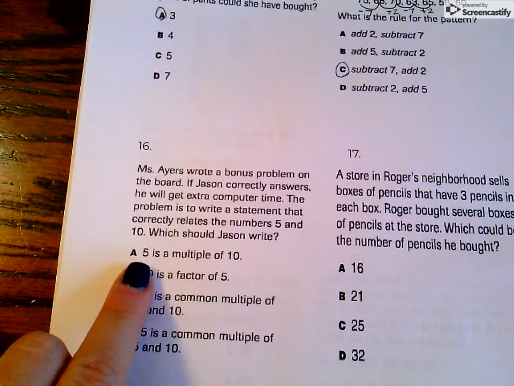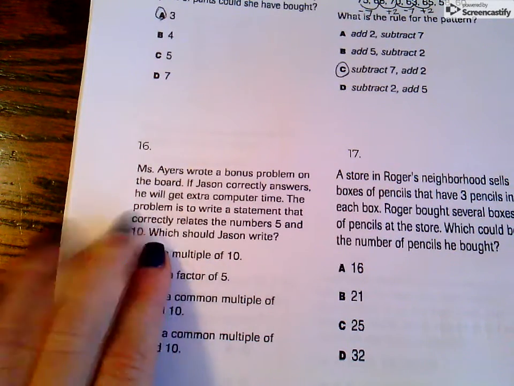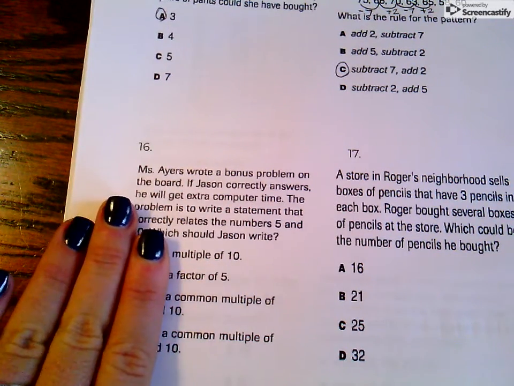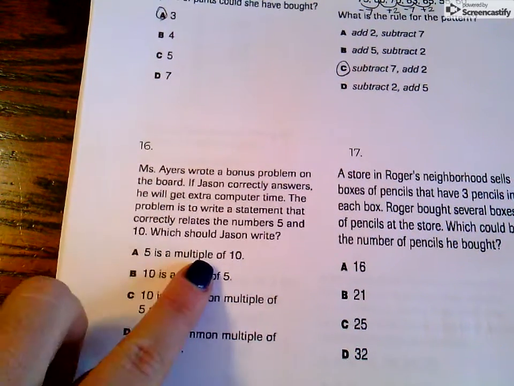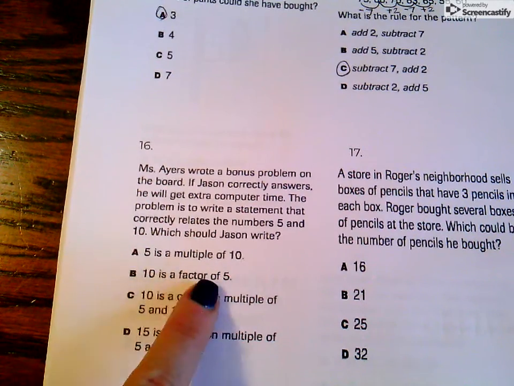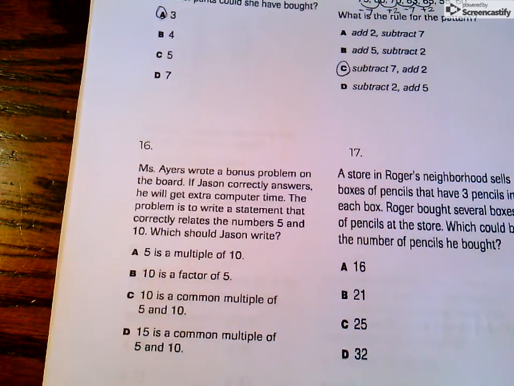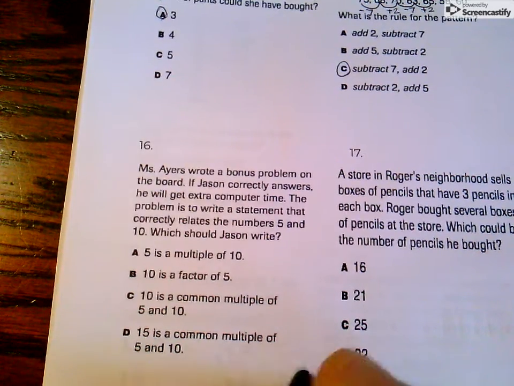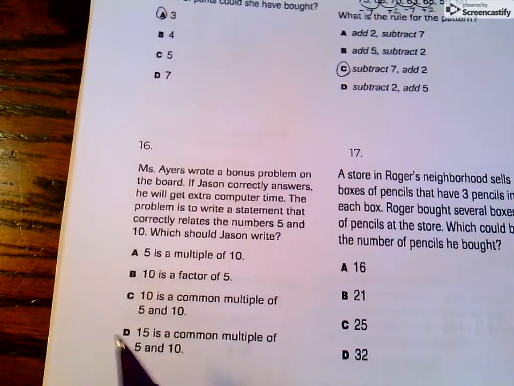This one's saying 5 is a multiple of 10. If you know the word multiple, that means that you're skip counting by tens. So 10, 20, 30, 40. 5 is not a multiple of 10. Now, 10 is a factor of 5. If you're going to draw a factor tree of 5, 10 would not be on your tree.